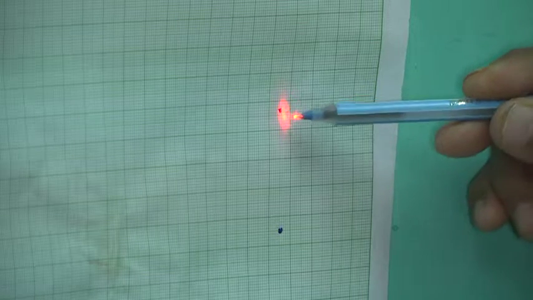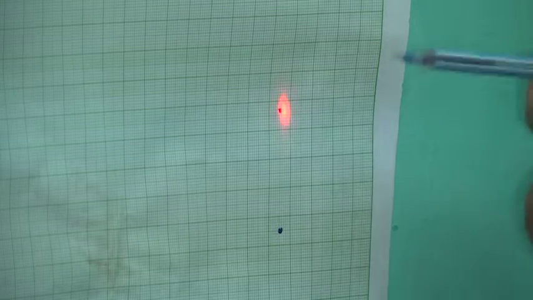Yes, no, I need slightly more. Yes, now it is in the middle. Okay, so here I think I am slightly touching, so that's why it's slightly misaligned. So what is the reading of the current?